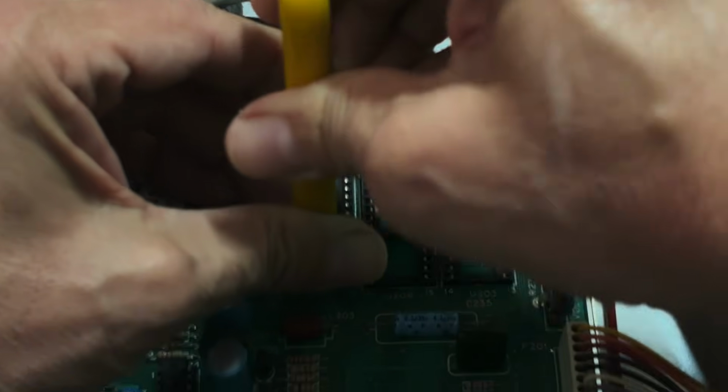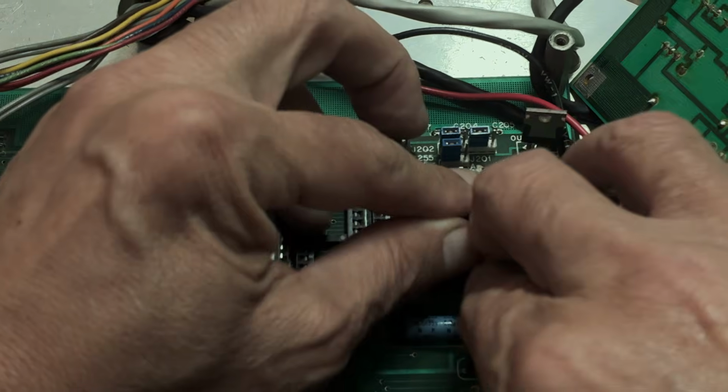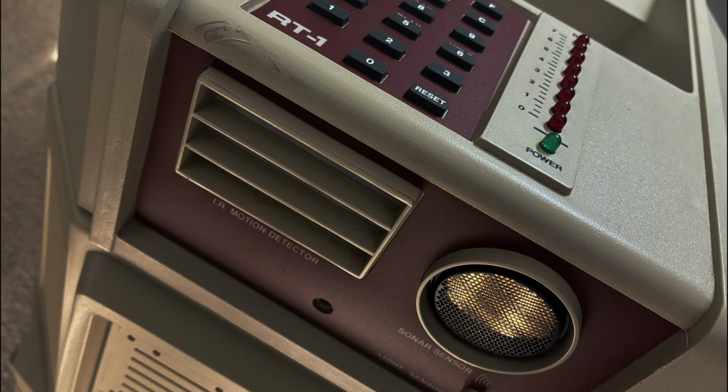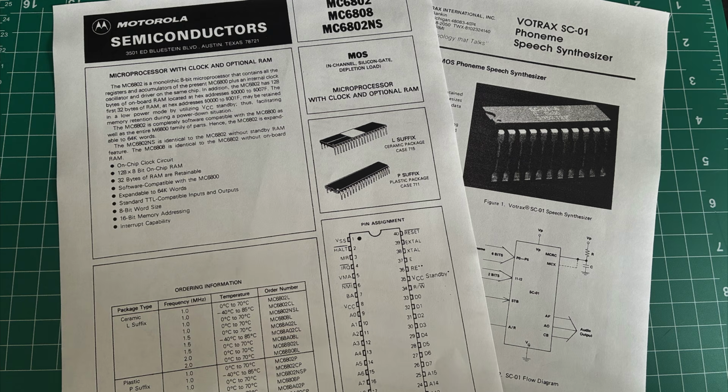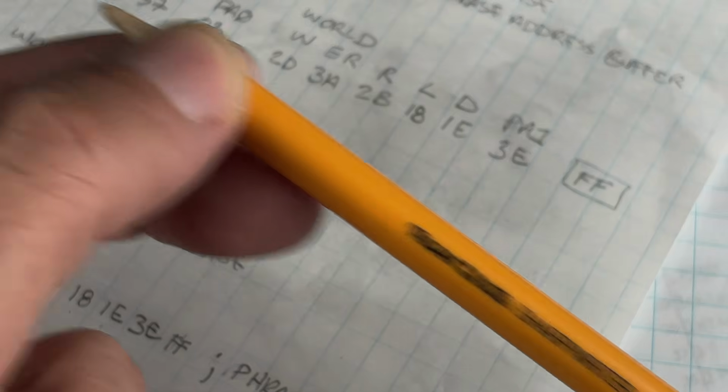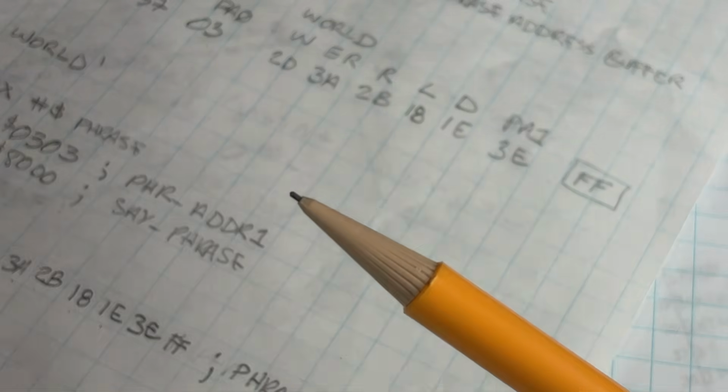But I want it to work on an unexpanded Hero Jr. with only 2K of memory. I don't want to use an external cartridge to run a high-level language like BASIC or HPL. I want to do this with just the Hero, some data sheets, some graph paper, and of course a Papermate Sharpwriter No. 2 pencil with the lead not retracted.